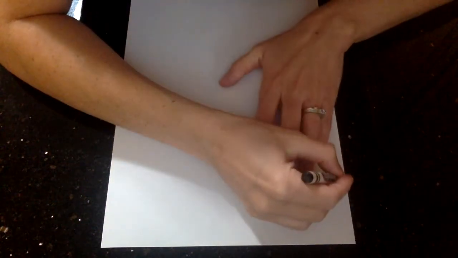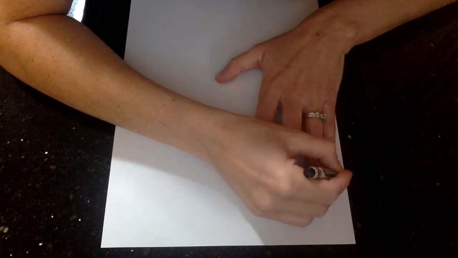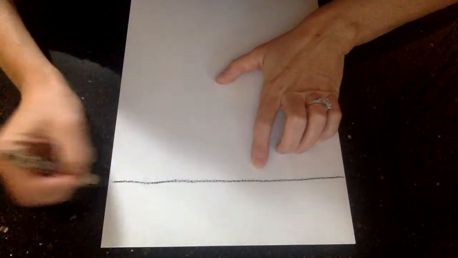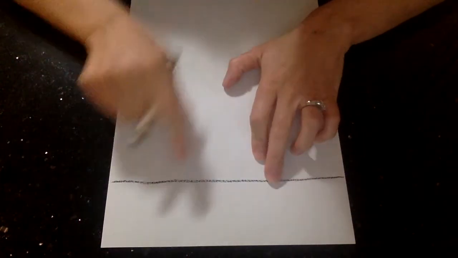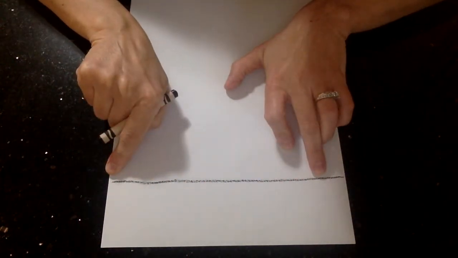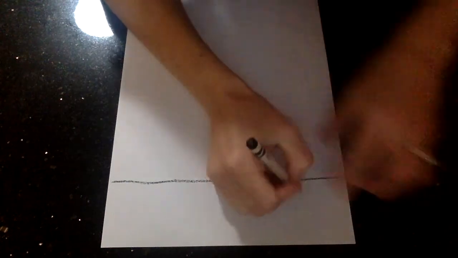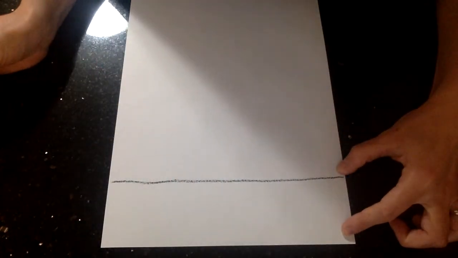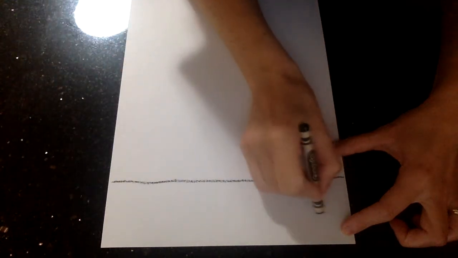We're going to start off with the bottom of our paper. We're going to make a line that goes across the bottom. This is going to be for our road. So you're going to draw a straight line for your road. And then we're going to go in, and so that we know it's a road, we are going to make a dashed line. Now I'm going to show you how to make this a fancy dash line.